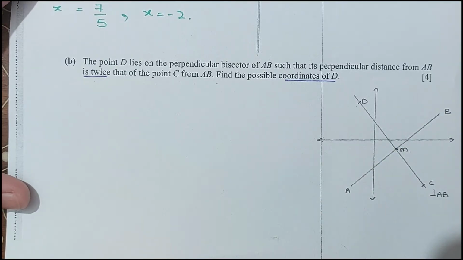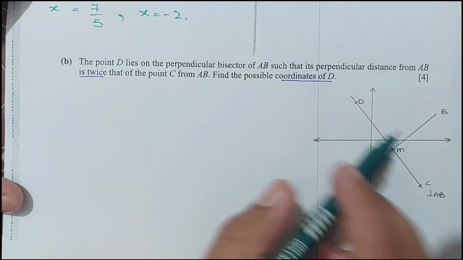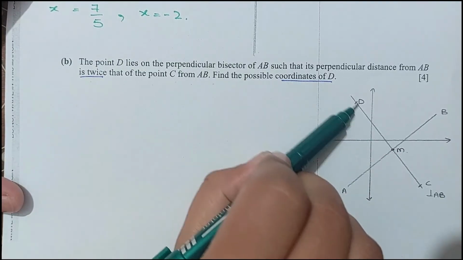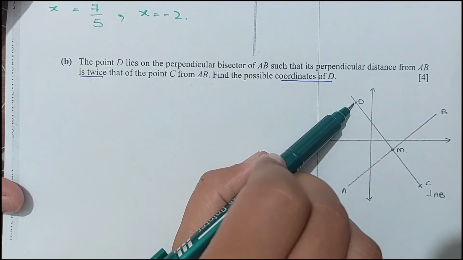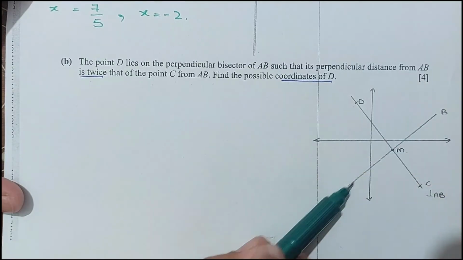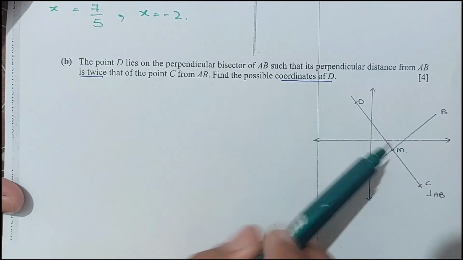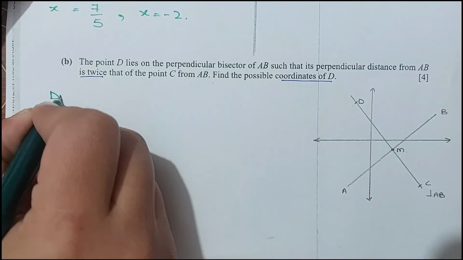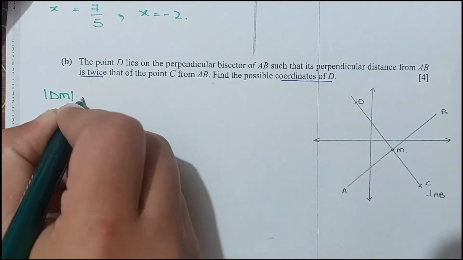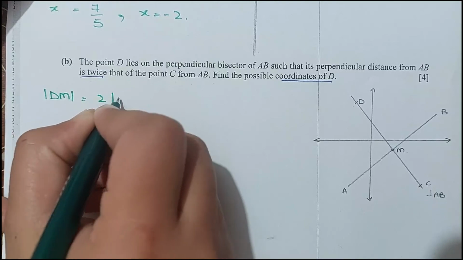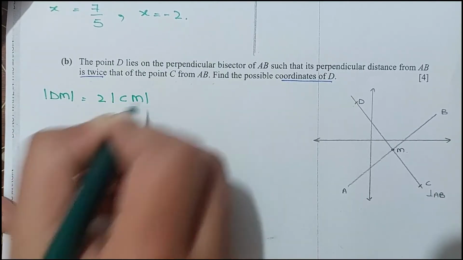So what I'm trying to say is the perpendicular distance of D from AB, which is D to M, the distance DM, is 2 times the distance CM.